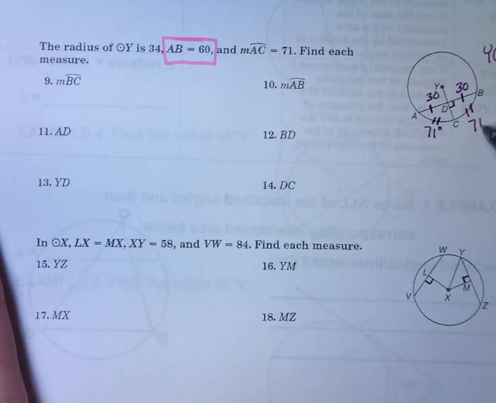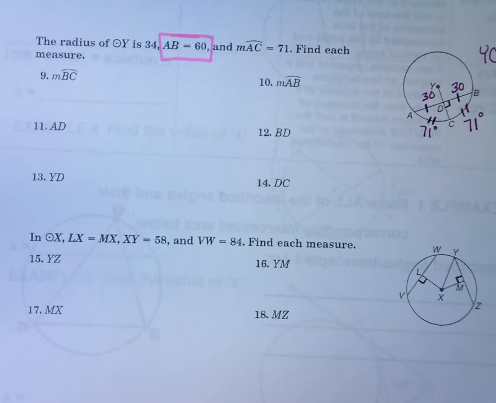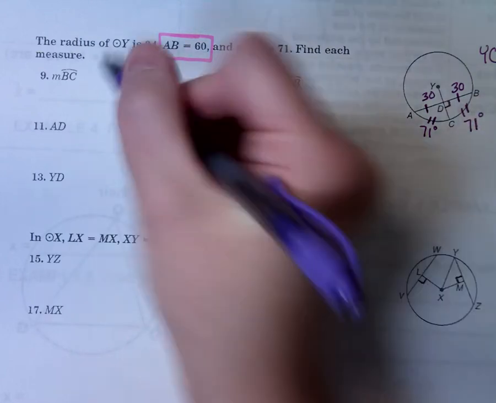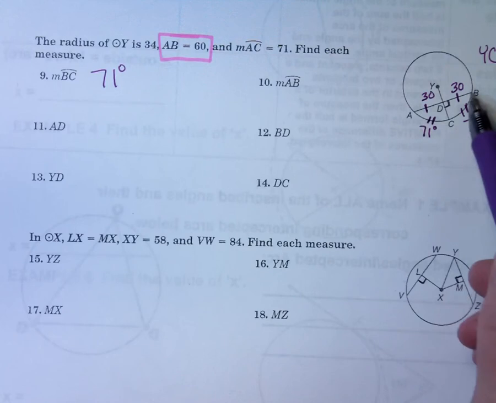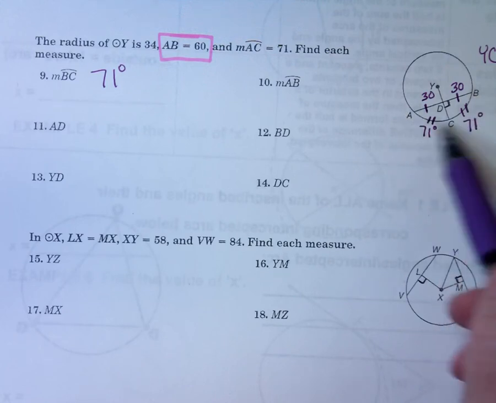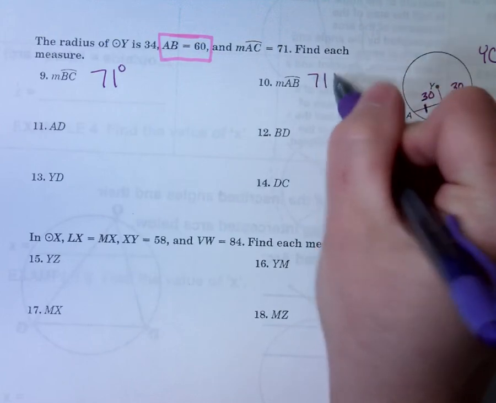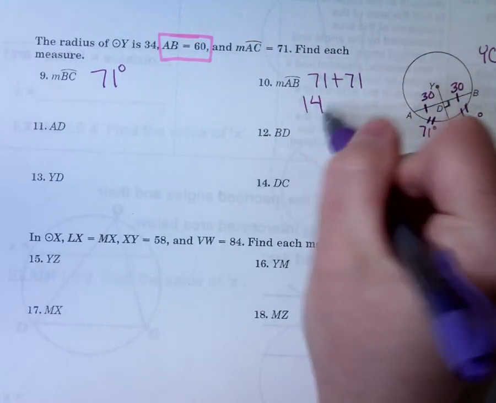Okay, let's fill out what we need to know, and then we'll see if we need to figure out anything else. Okay, so number 9 says, what's the measure of arc BC? And what's the measure of arc BC? 71. Okay, number 10 wants to know what's the measure of arc AB? 142, because it's 71 plus 71, so 142.